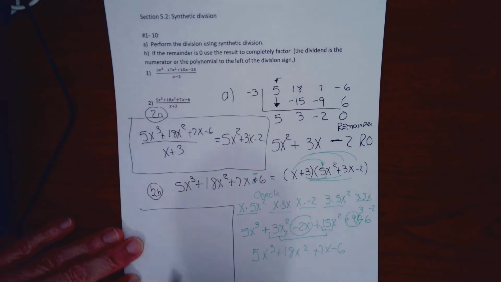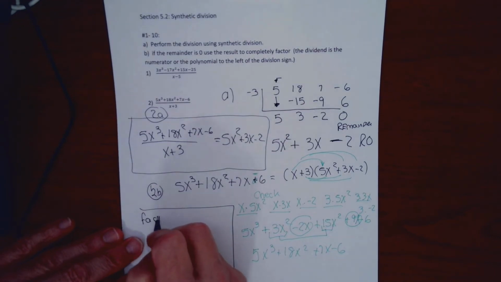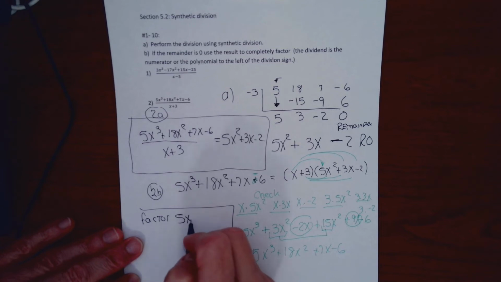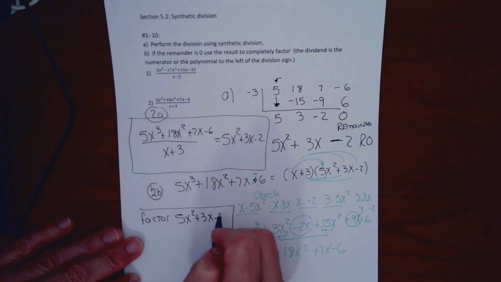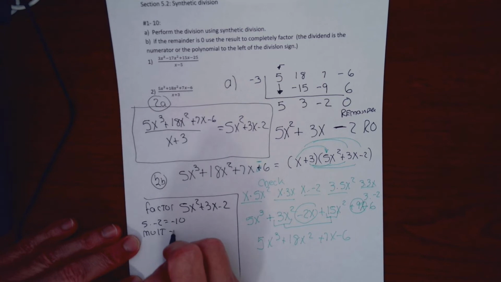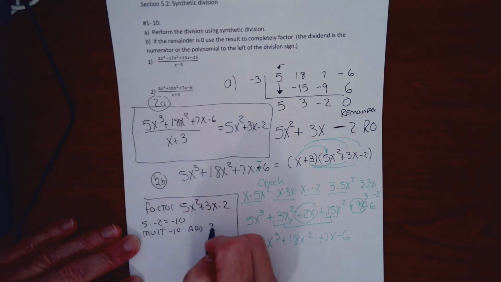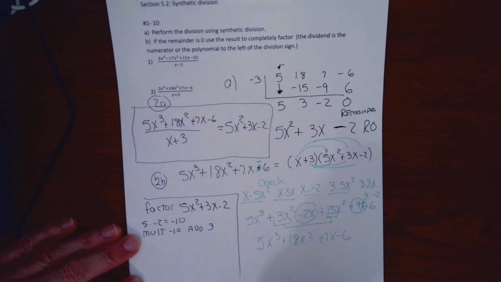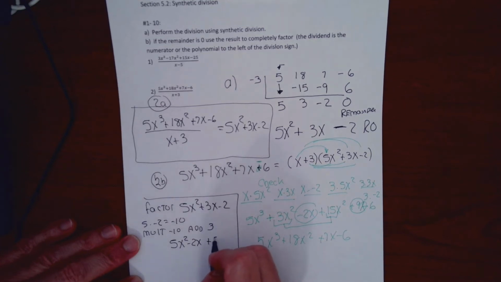To completely factor this, I should factor, or attempt to factor, 5x squared plus 3x minus 2. And to factor that, I'd multiply the 5 and negative 2 and get negative 10. Find two numbers that multiply to negative 10 and add to 3. So here, this is my section 1.4 Intermediate Algebra Part 1. You should watch this if you can't factor this. The numbers are going to be 5 and negative 2. And I'm not going to really explain the factoring. I'm going to assume that you know how to do the factoring, maybe incorrectly assuming.